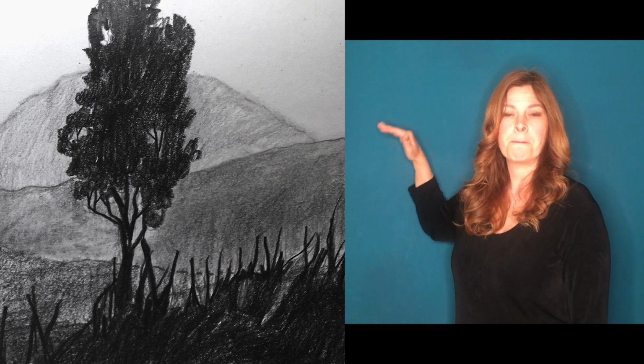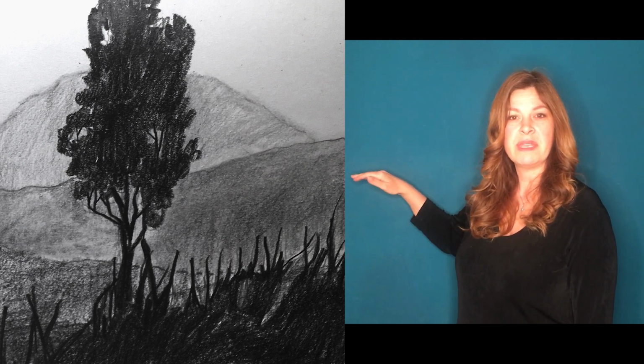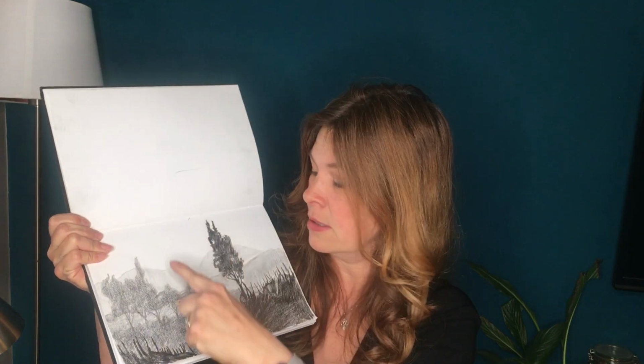Foreground, middle ground, background. Dark, medium, light. 6, 5, 4, 3, 2, 1.